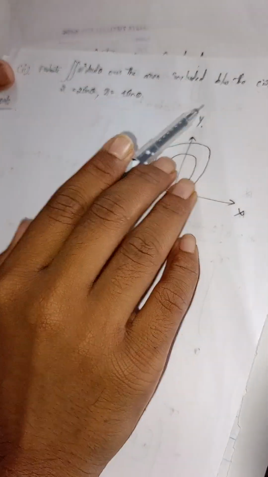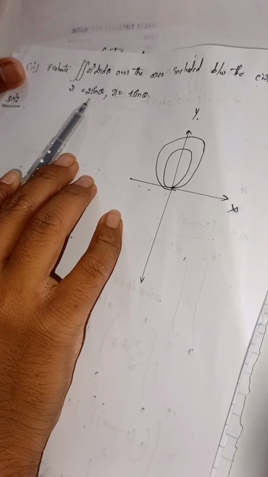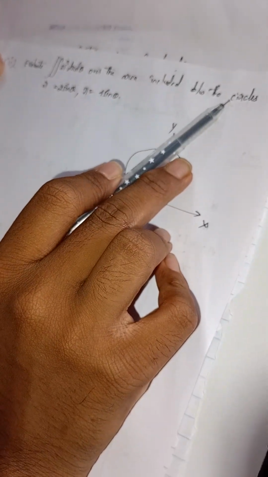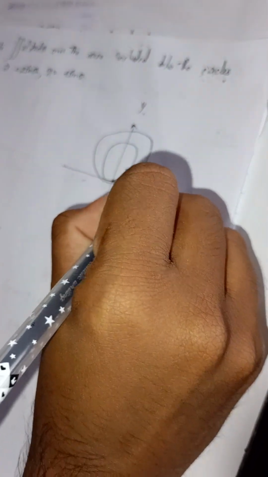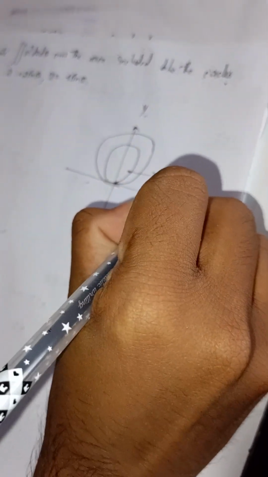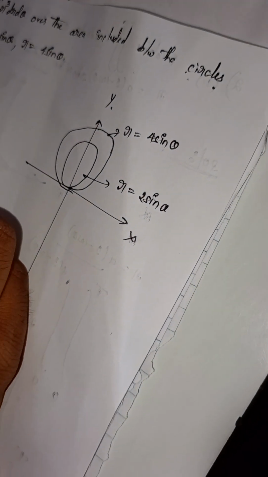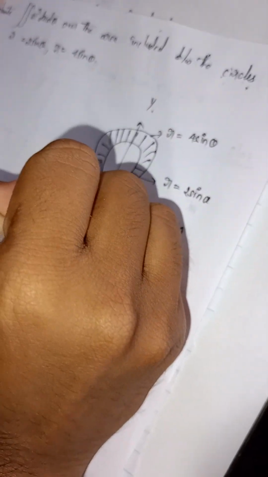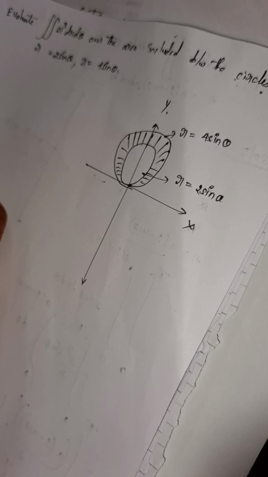Now in this problem it is given that r = 2 sin theta and r = 4 sin theta. It is clearly mentioned in the question that the region is between the circles. So this is my circle r = 2 sin theta, and this is the other curve, which is r = 4 sin theta. So between the curves, this is our required region, whose area has to be found.